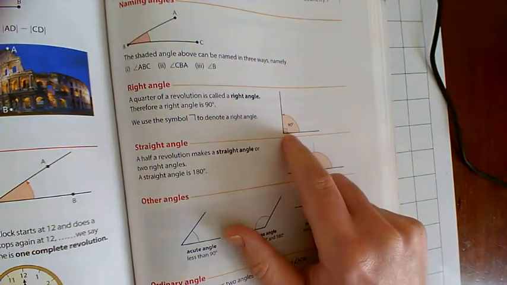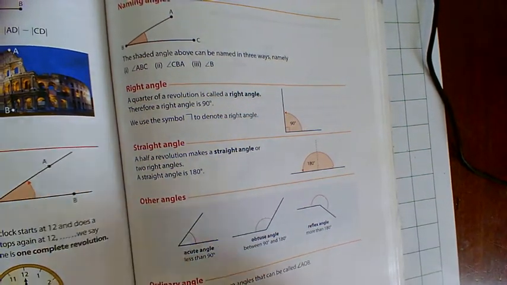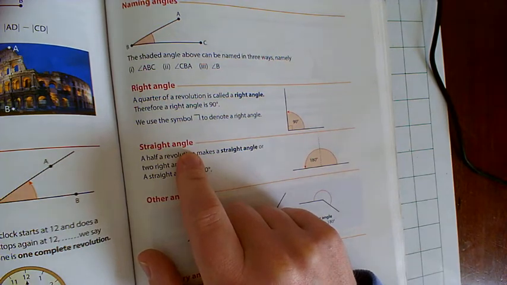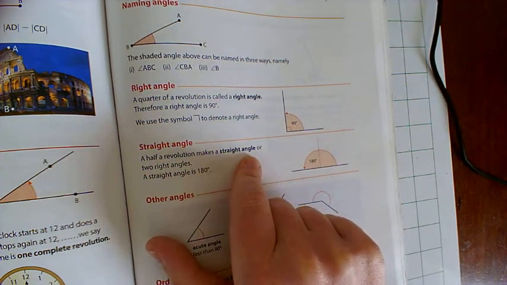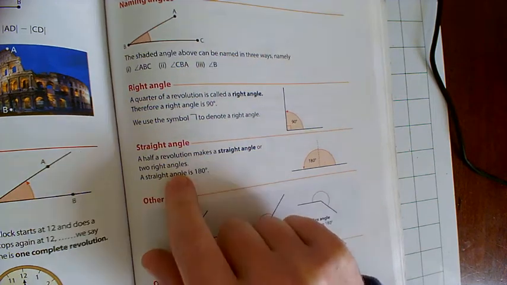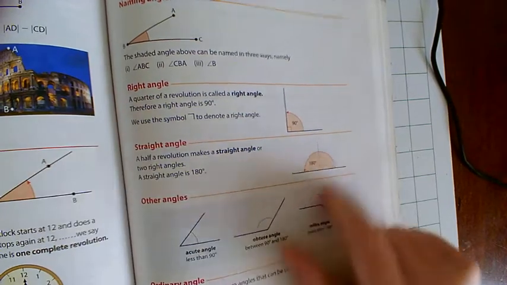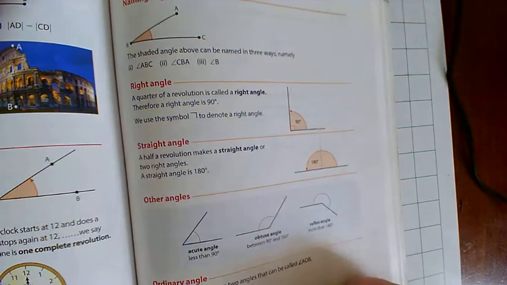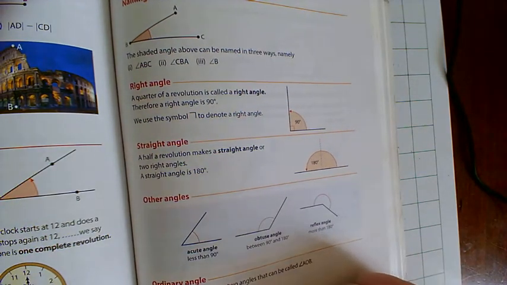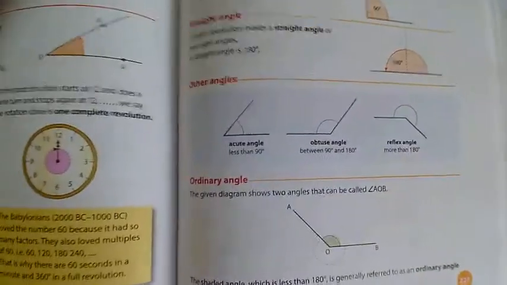So anytime you see that little square in a corner, it means it's a right angle. Next one, straight line. Okay, little subheading, straight line. Half a revolution makes a straight angle or a straight line. A straight angle is 180 degrees. So again, take down the diagram, your little subheading, diagram. A half revolution makes a straight angle. A straight angle is 180 degrees. It's two right angles. Again, I'm sure most of you know this already, but no harm taking this down.